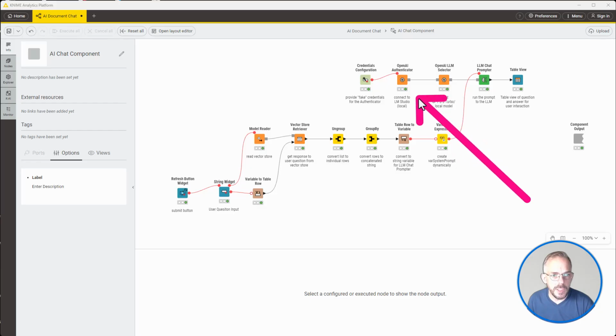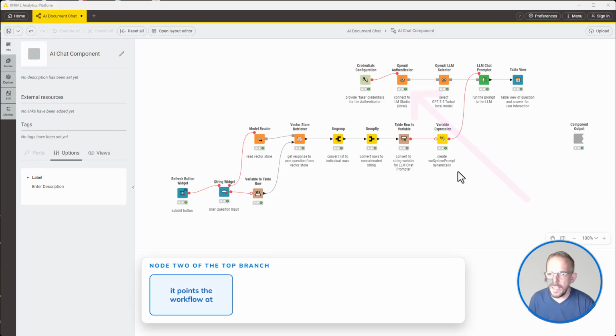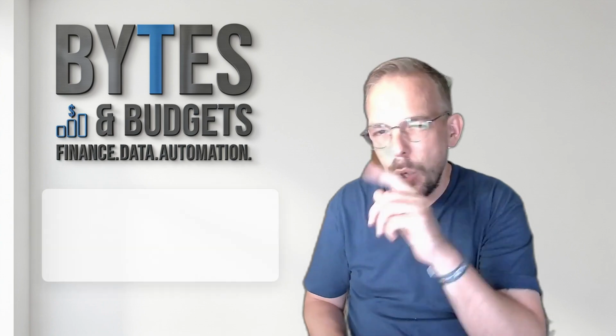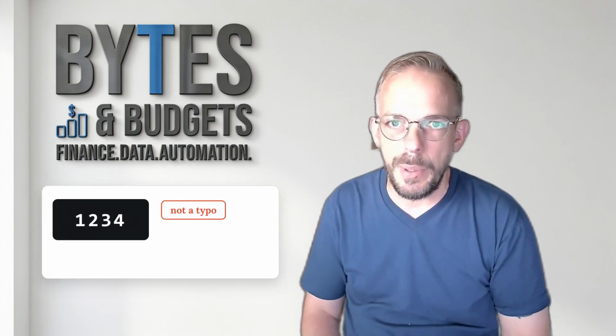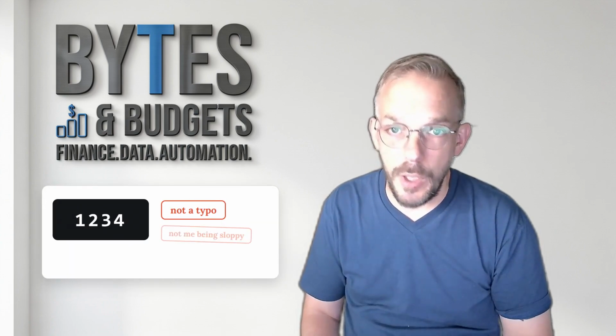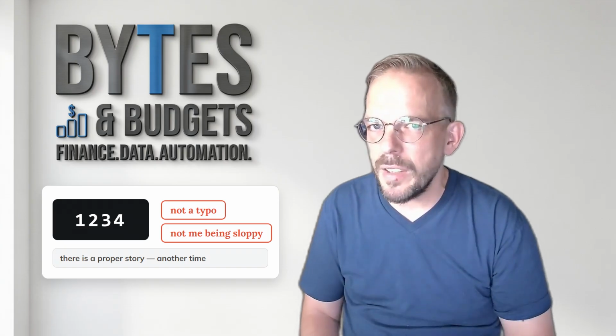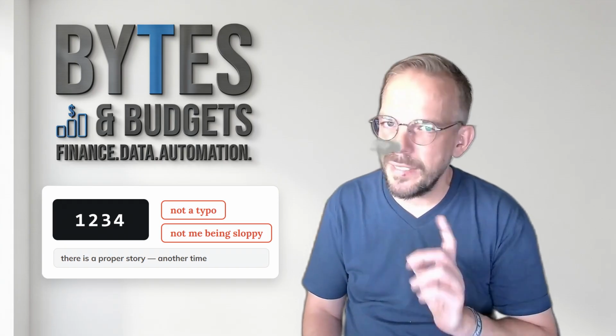Node 2 is the OpenAI Authenticator, and that is the node that actually points at LLM Studio running locally on my own machine. And this one demands a key, and it will not run without one. So the key here once again is 1, 2, 3, 4, and the node goes green. And no, that is not a typo. And it's also not me being sloppy. There is a proper story behind that password, but it is not this video's story. I'll tell you later about it.